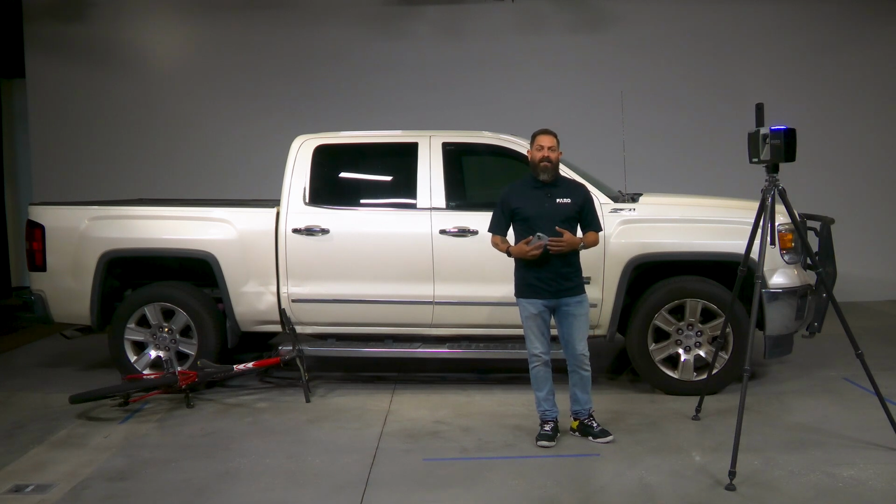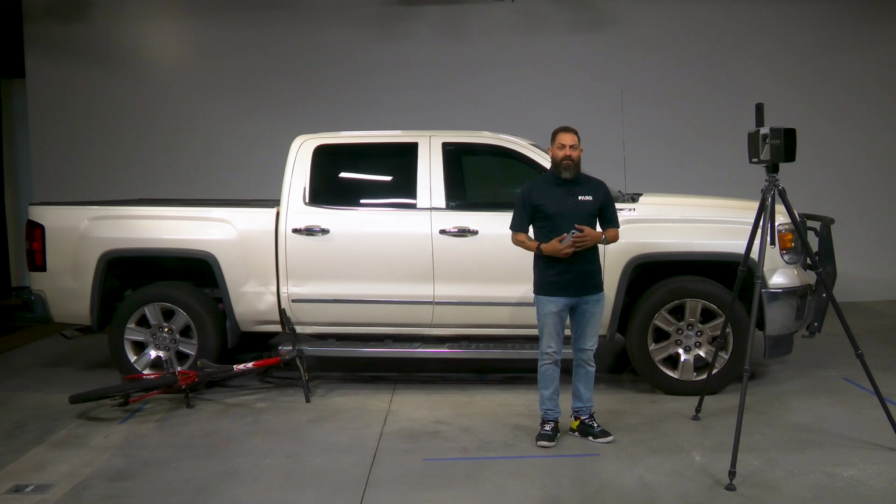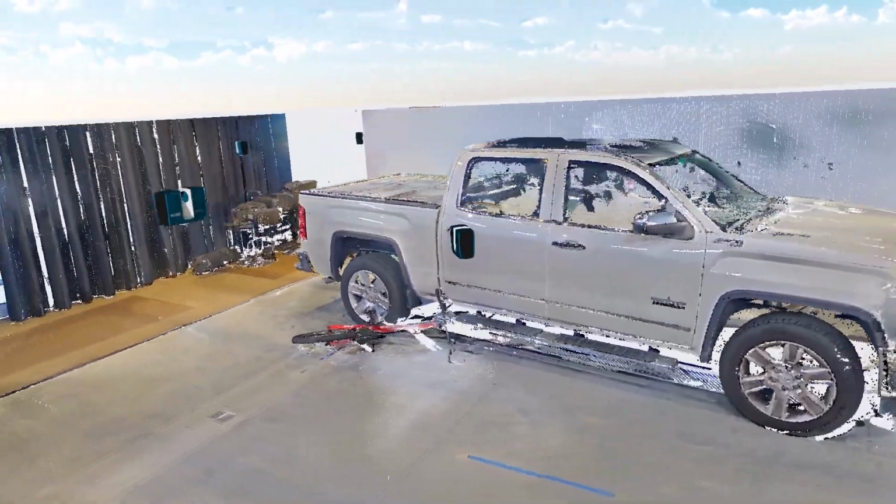And that, in a nutshell, is our FARO Focus, our flash technology, and how quickly and how easily it can document a crash scene. So now let's go ahead and take a look at that data captured from the scanner.